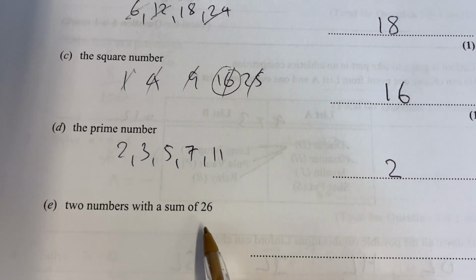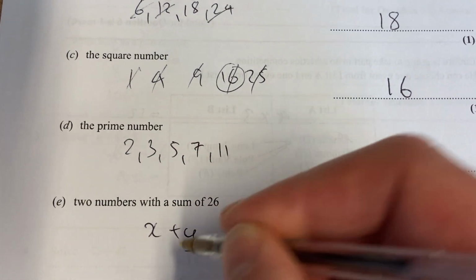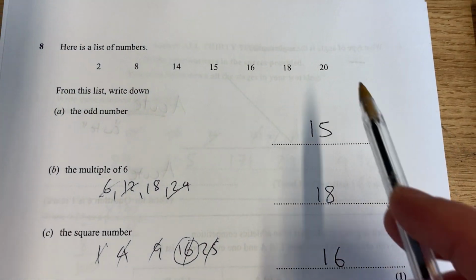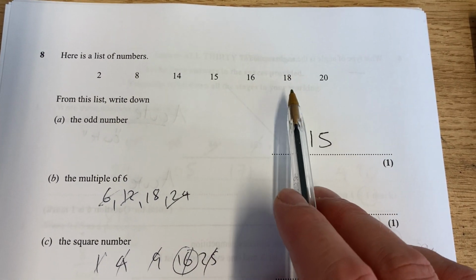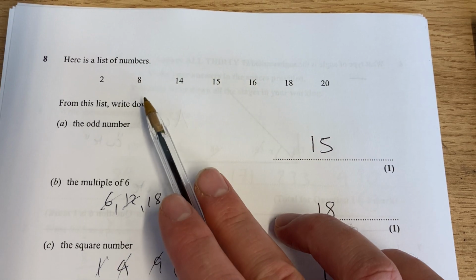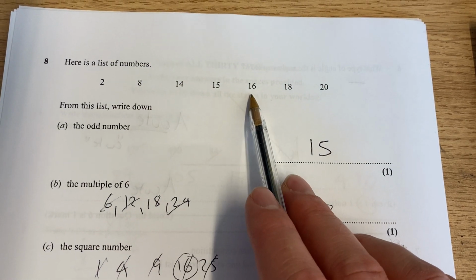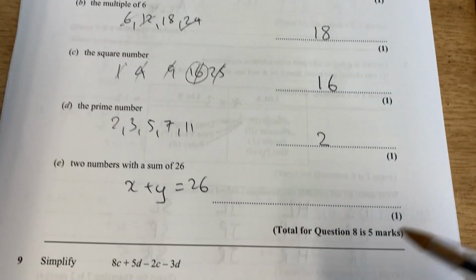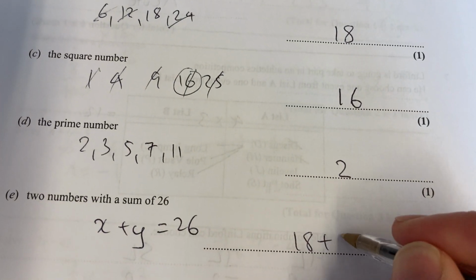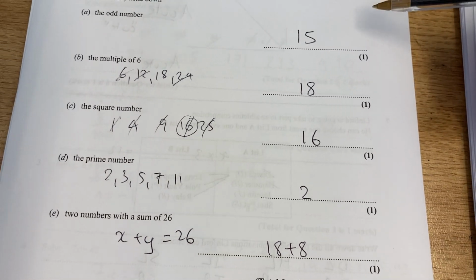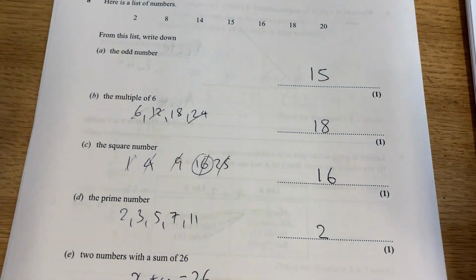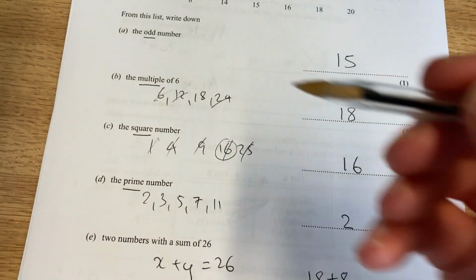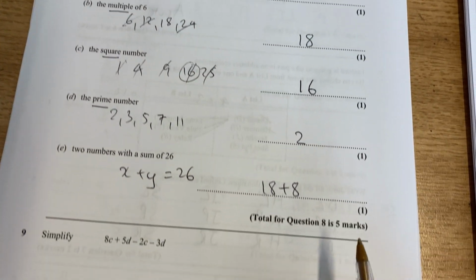And then 2 numbers with a sum of 26, so 2 numbers that are going to add up to 26. So I've got 20, but I don't have 6. 18 plus 8 would get me 26. 16 would need 10. 15 would need 11. So it is 18 and 8. Okay, a nice set of 5 marks there, but it's all about knowing your odds and your evens, your multiples, your squares, your primes, and a sum there.